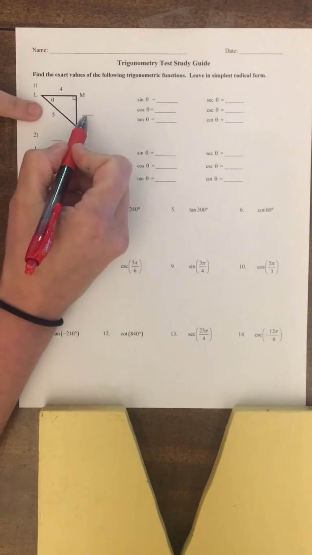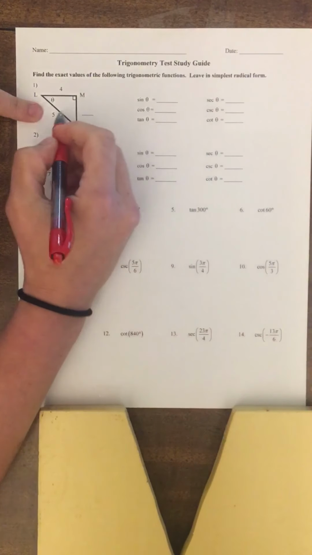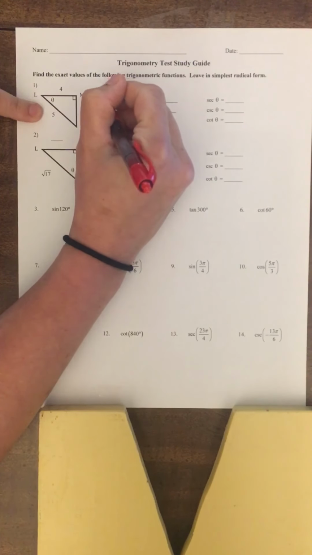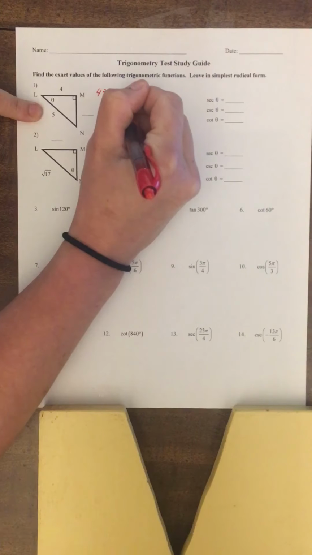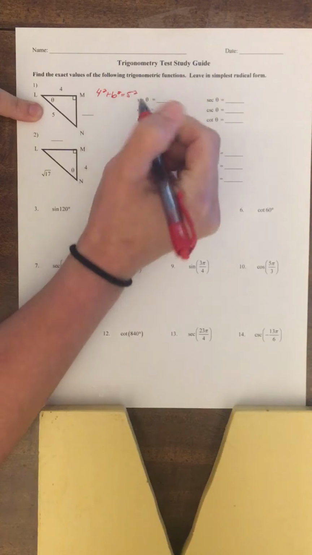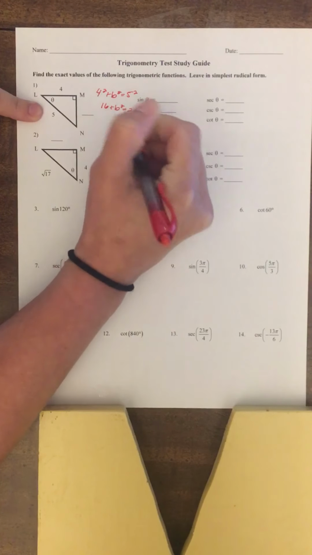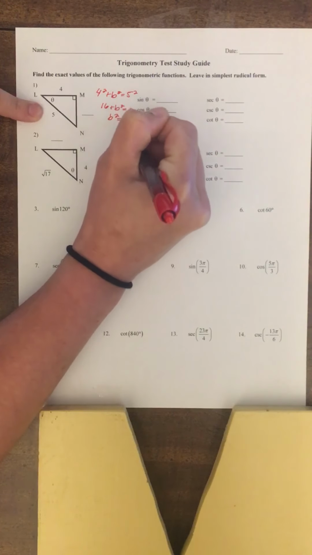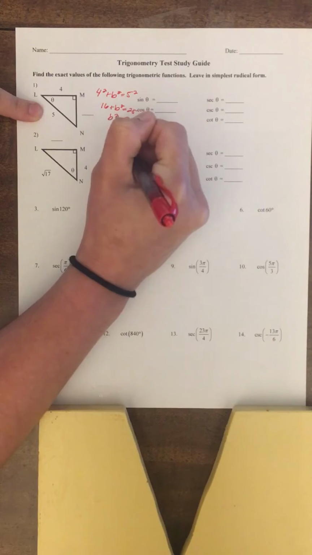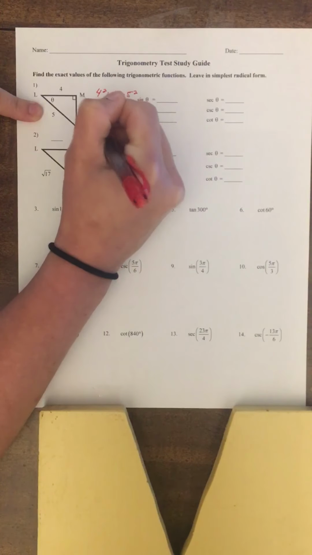So we need to find this missing side. To do that, we're going to use the Pythagorean theorem. So 4 squared plus b squared equals 5 squared. 16 plus b squared equals 25. B squared is equal to 9, so we take the square root and we get b equals 3.